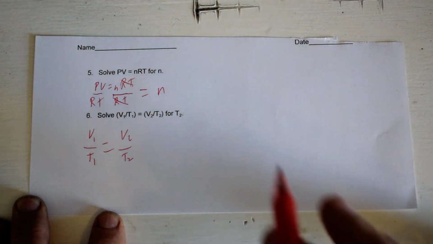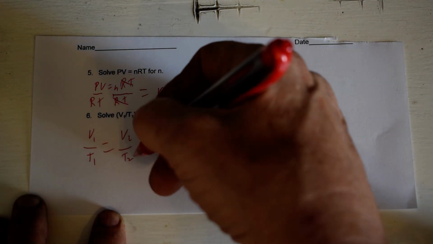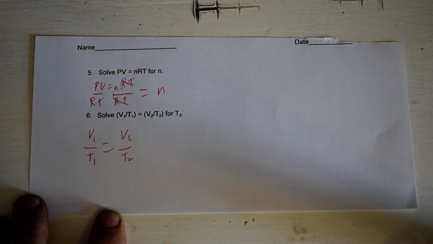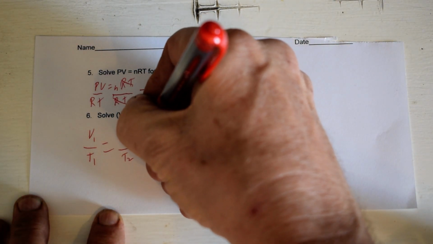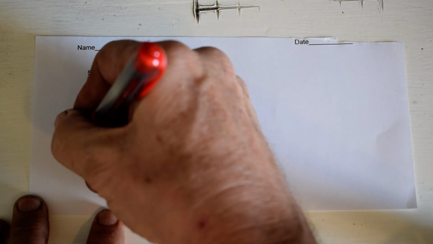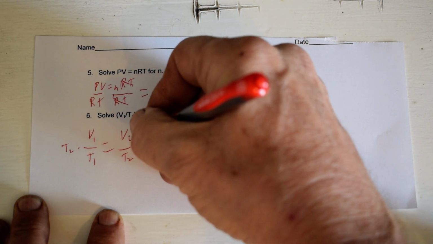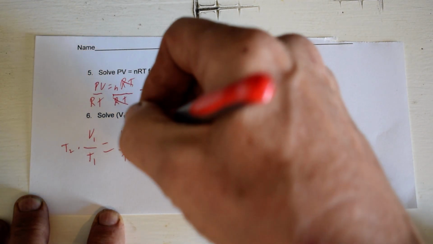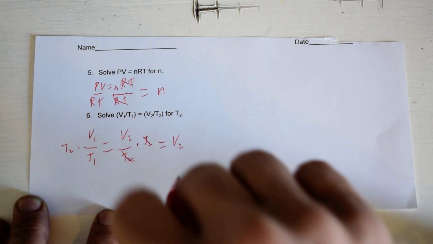On the second problem, we're solving for T2, but T2 is in the denominator. So when we solve for something, it has to be in the numerator. So one way to do this is to multiply both sides by T2. So that's going to cancel off T2 on the right side, giving us only V2.